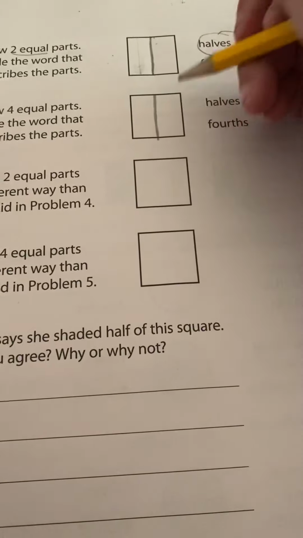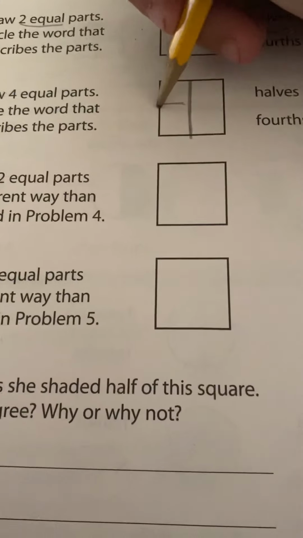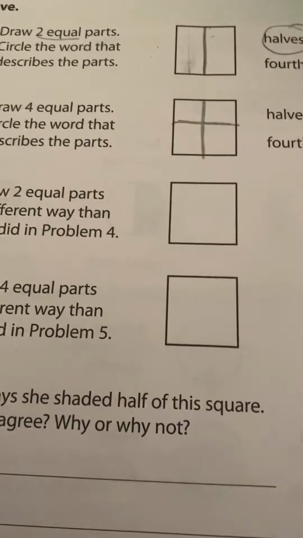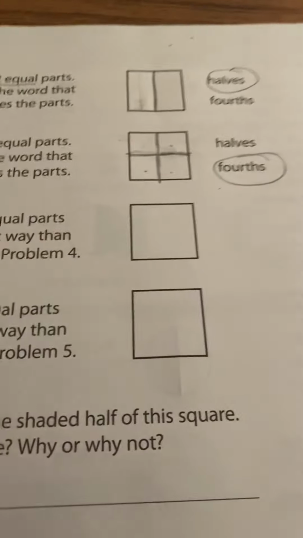Right now I have 2 equal parts. And 4 equal parts. For the most part, I just want to make sure it's equal. So I'm going to make sure I draw it down the middle. So there's 4 equal parts, so it's fourths.